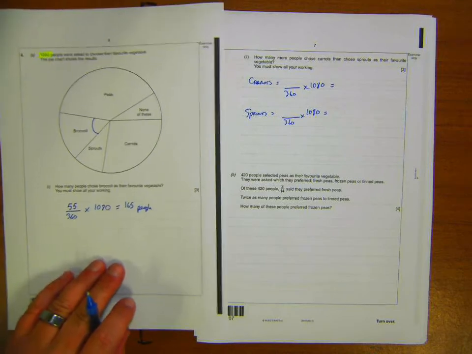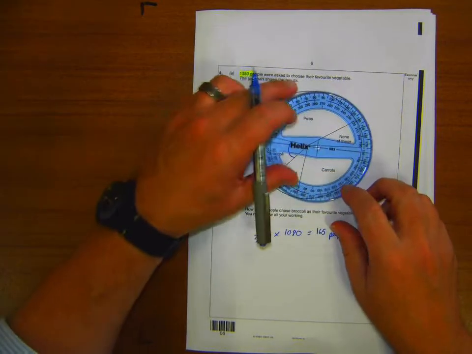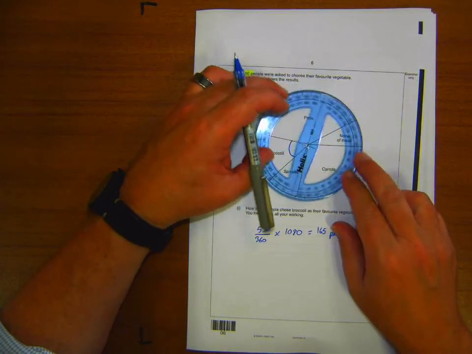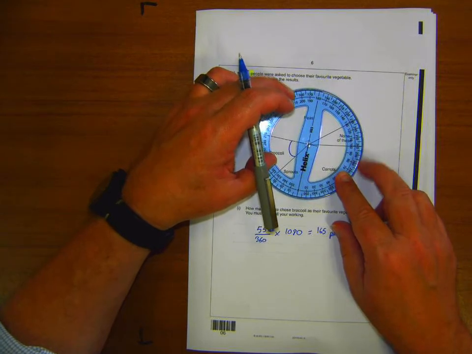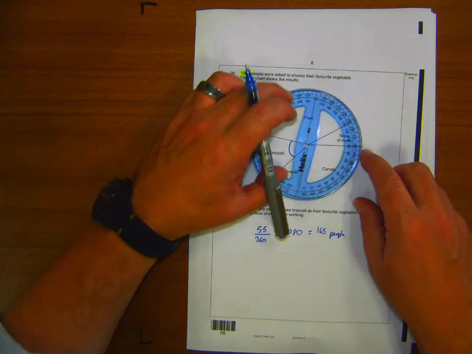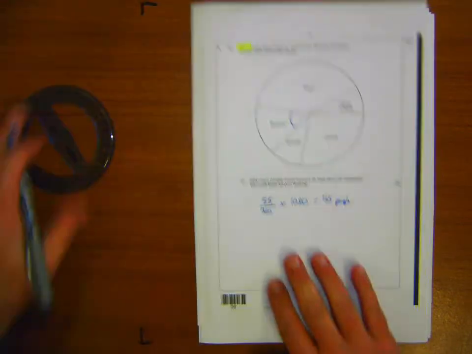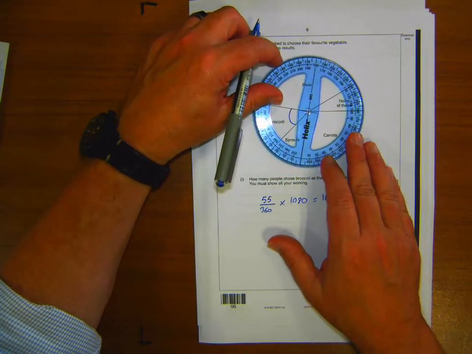Okay, so we're going to measure both of those angles. So carrots, centre at the centre, line the 0 up with one side of the angle and measure the other. So I reckon that's 100 degrees for carrots. And then sprouts, 35?